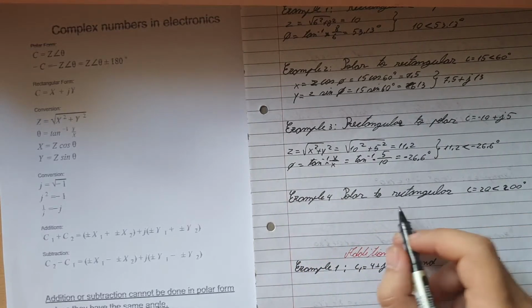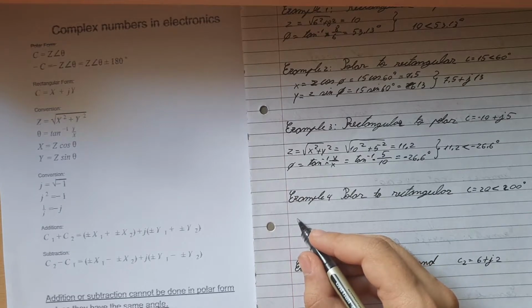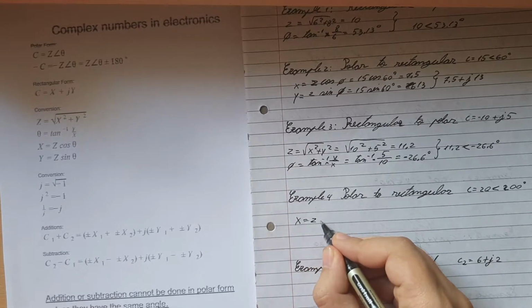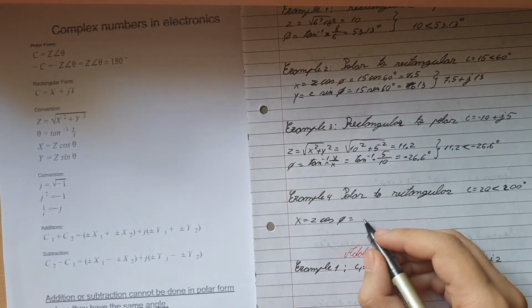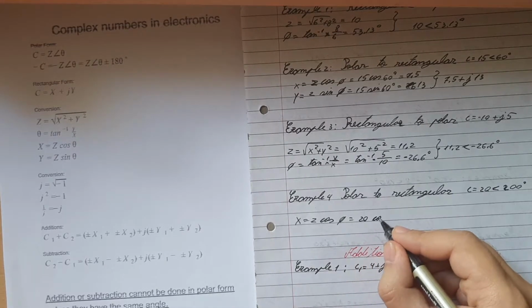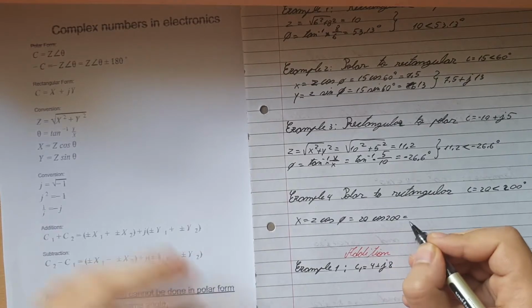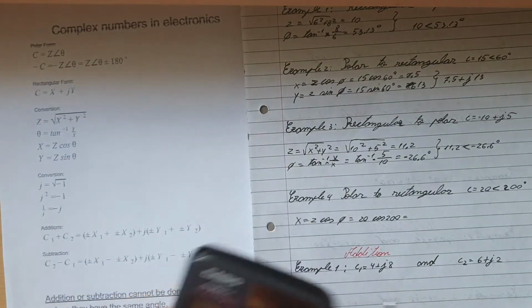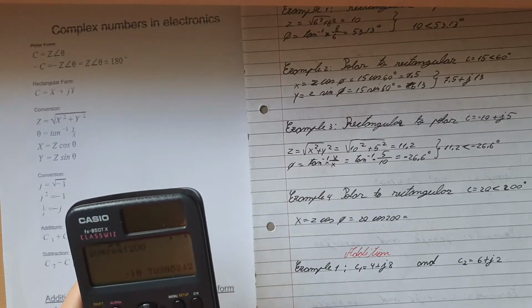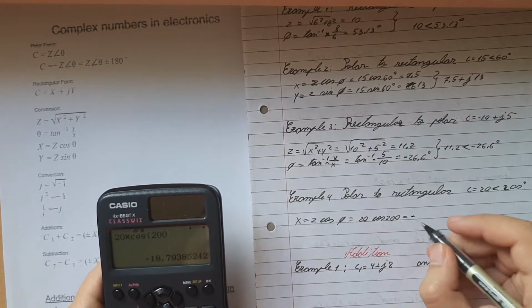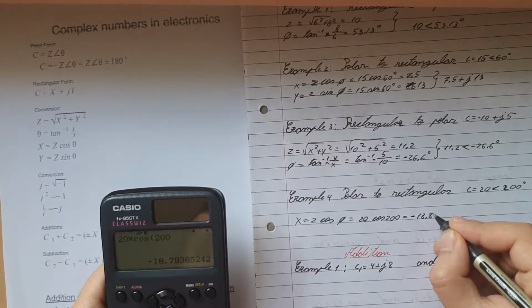So that's polar, we need to do it in rectangular form, so x will equal z cosine angle, and that will equal 20 cosine 200, which is minus 18.8, surprisingly enough.